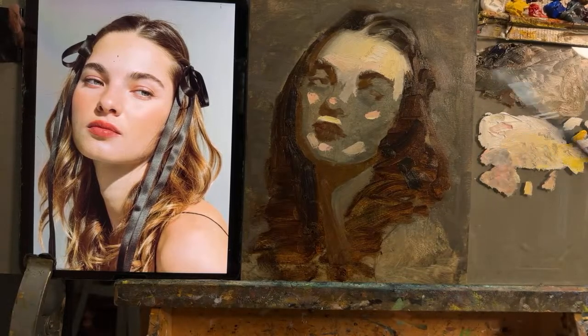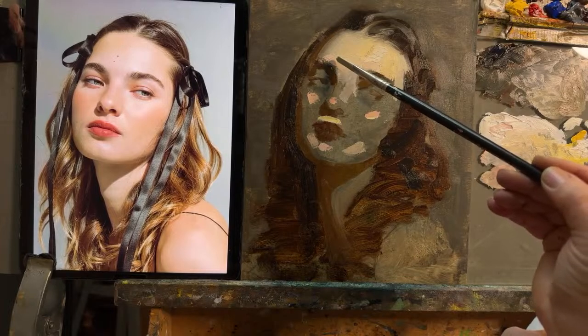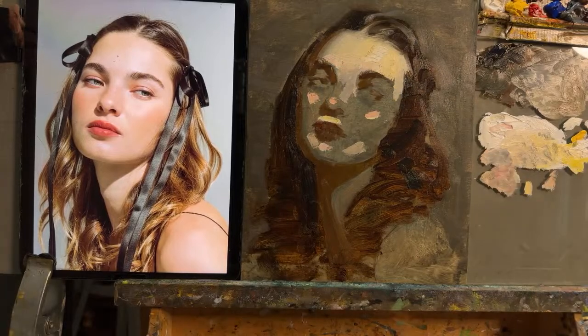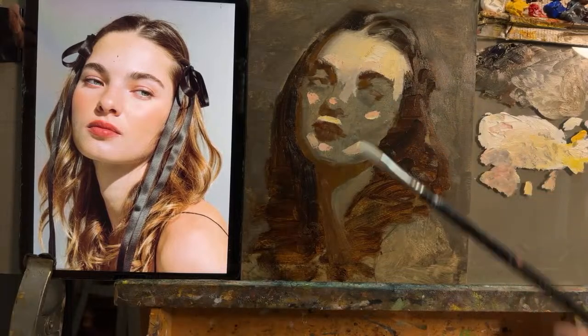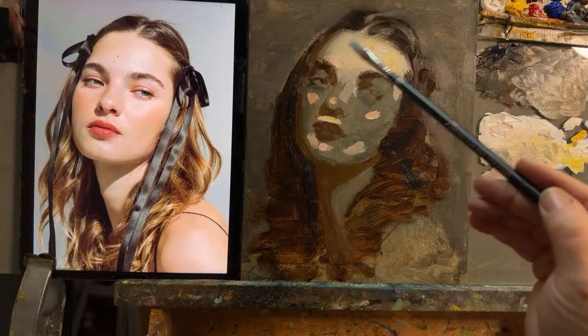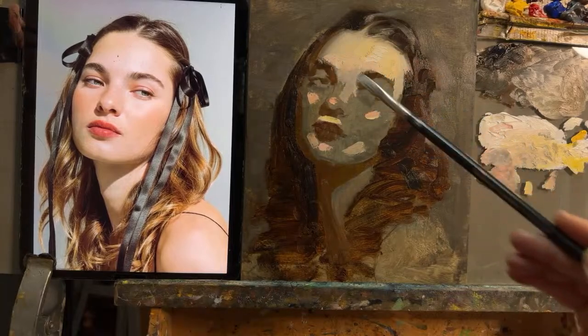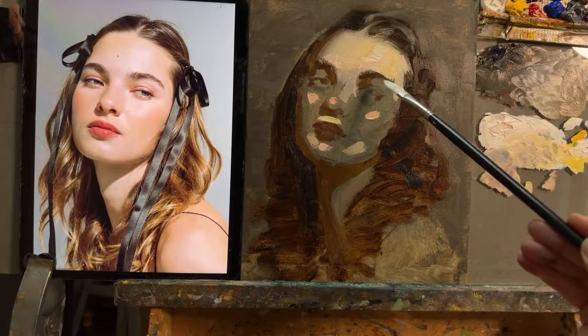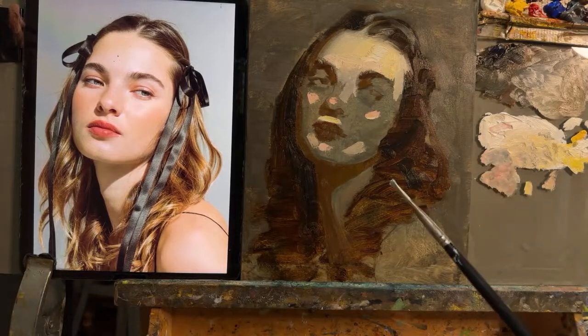But in the beginning of the painting, as we start, we try to paint big statements. And then as the painting progresses, we're going to bring more and more finesse. What I call is we first build the big bridges, and then we create smaller passages between those big bridges.